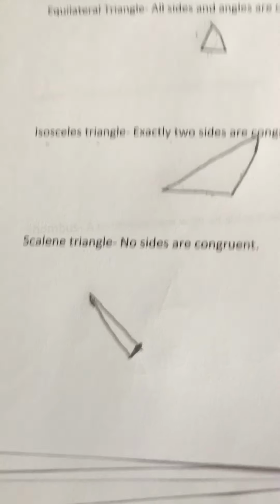All right, no sides are congruent. All right, oh, and that's it.